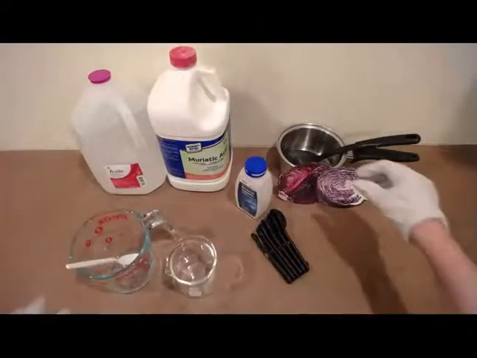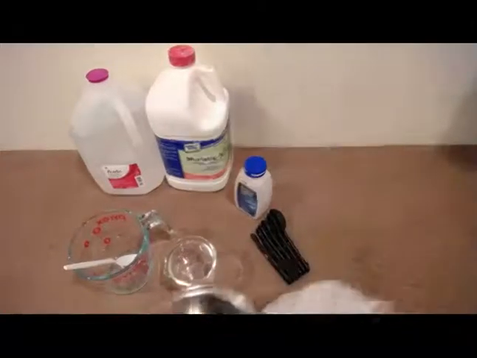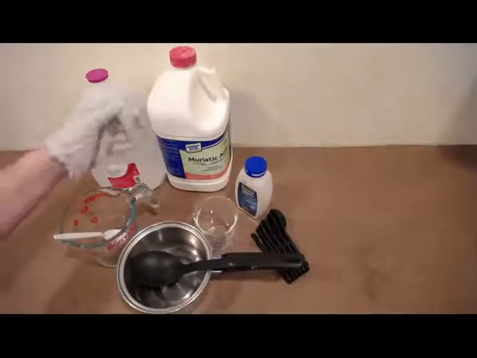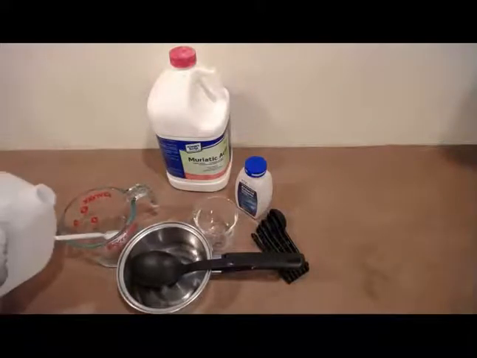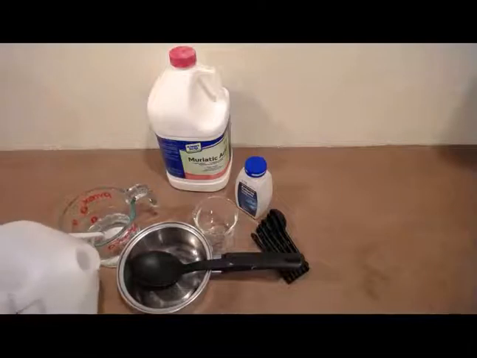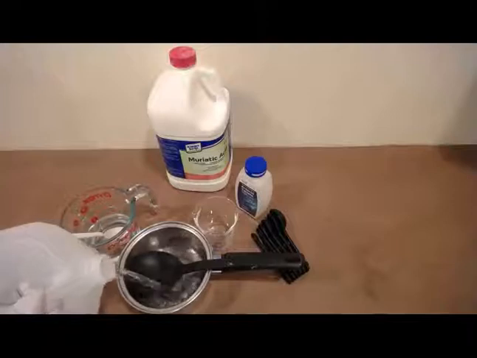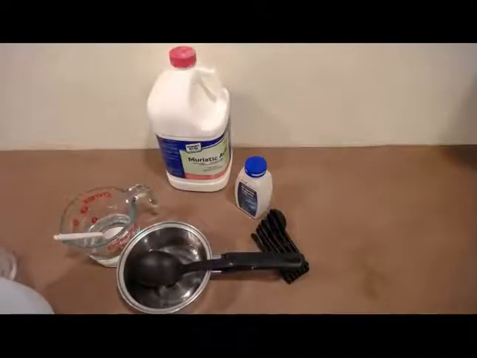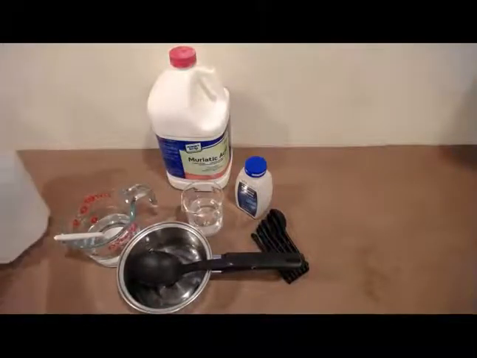So all of these items are going to be rinsed with the distilled water, and that's to get out any impurities that could affect the pH of our solution. Remember, we're making that red cabbage solution that contains a pigment called anthocyanin, and it is very sensitive to pH, which is precisely why we use it.